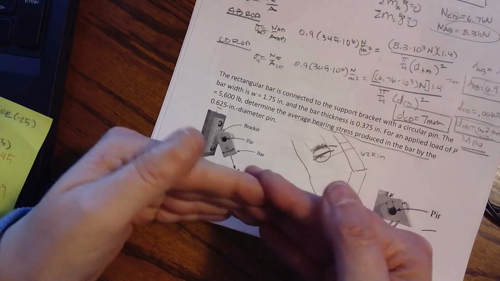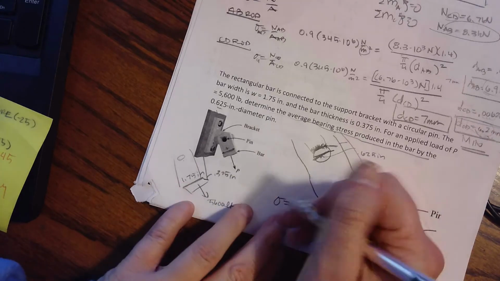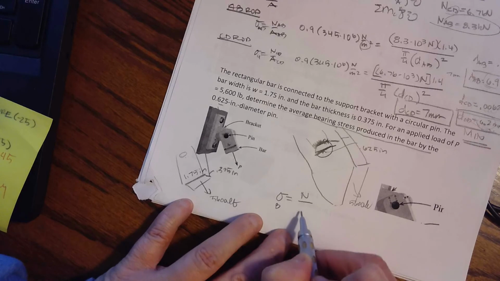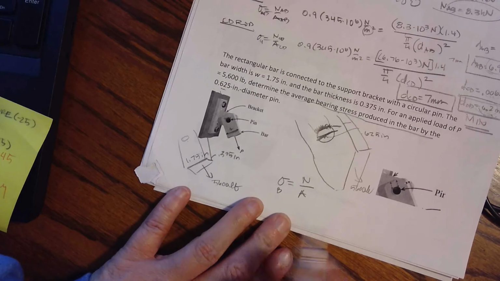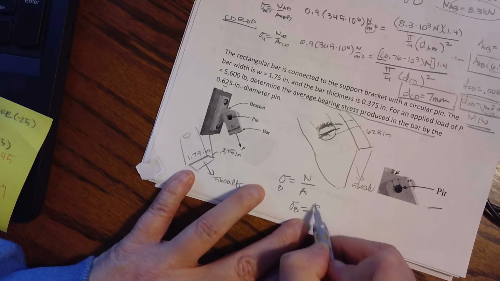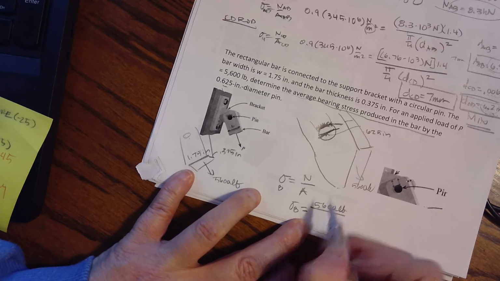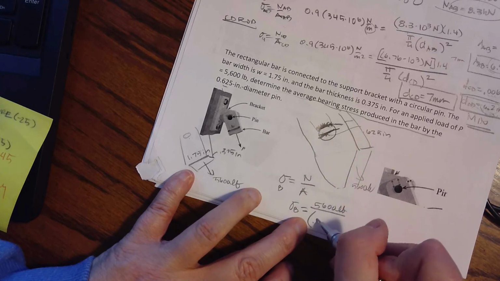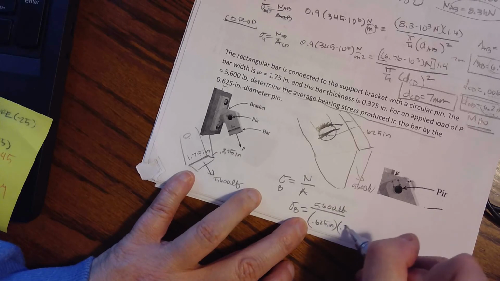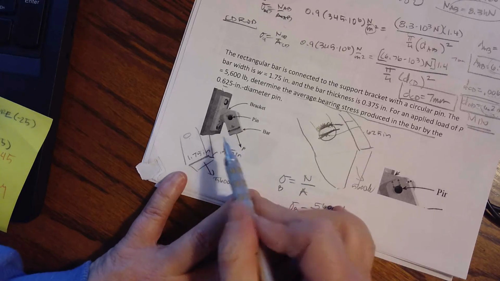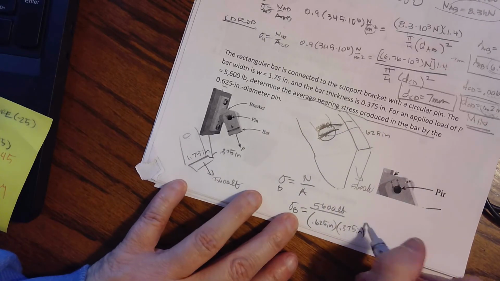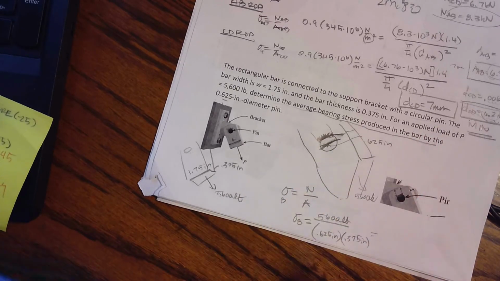So if we're pushing or pulling, it's normal. Normal stress from bearing equals that normal force that's being pulled divided by the cross section. So our bearing stress equals 5,600 pounds divided by area: 0.625 inches, that's the diameter of the bolt, times 0.375 inches, that is the thickness. So that's going to be that cross-sectional area right there that the bolt is pressing on.